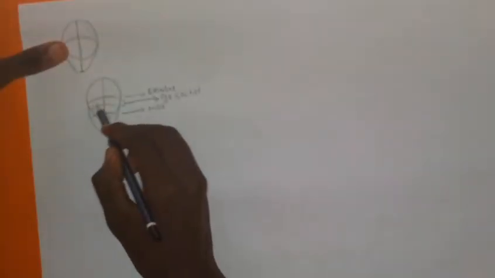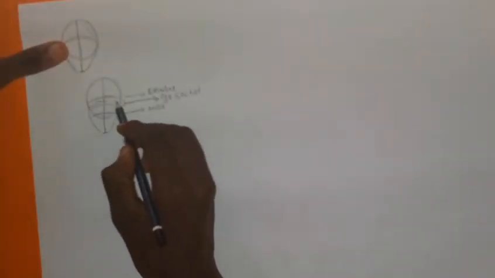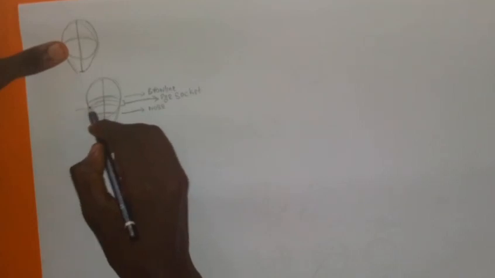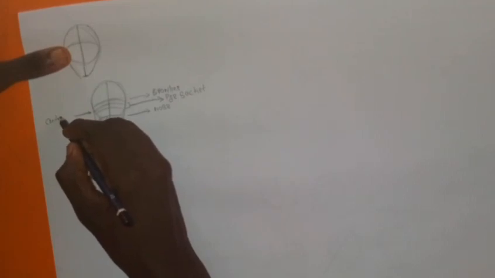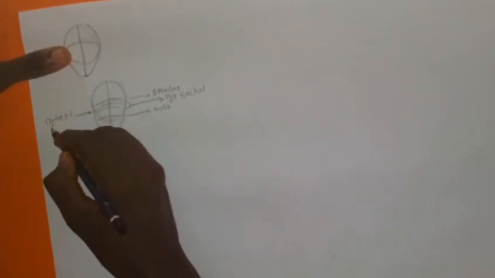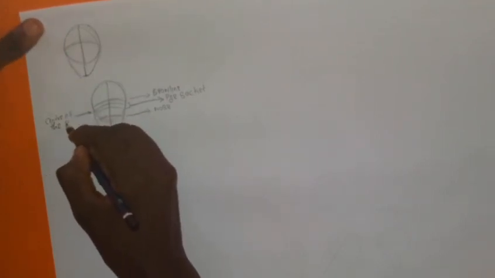And from the bottom of the eye socket to the brow line, we have the center of the eye, just measuring in halfway from the bottom of the eye socket to the brow line is the center of the eye.